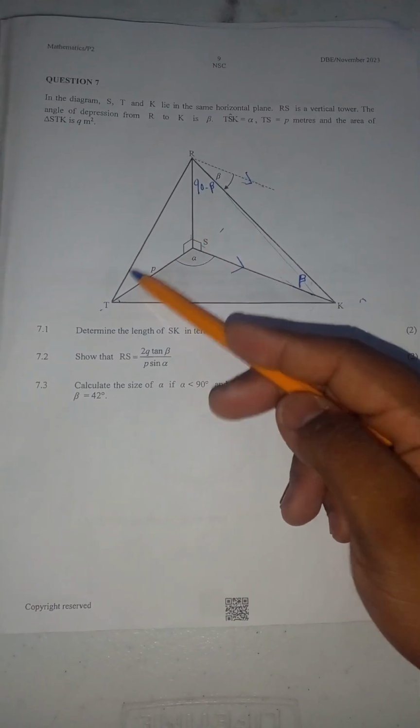So now let's check what you can do. Since I have 90 and beta, it simply means this angle is 90 minus beta. You simply complete where you can. And then this side, there's nothing that I can do because I was not given any angle, it is just 90 only. And even this side, there is nothing I can do.